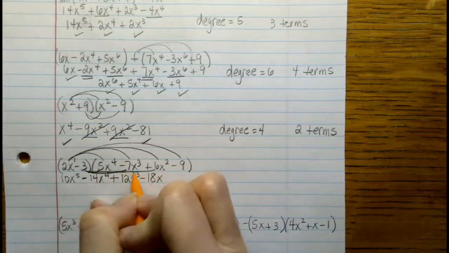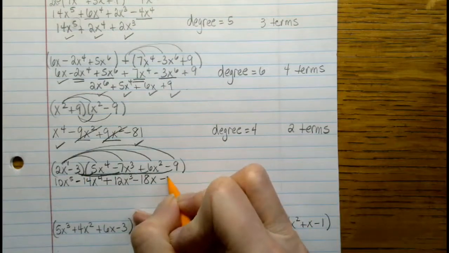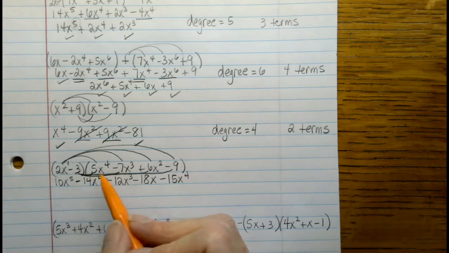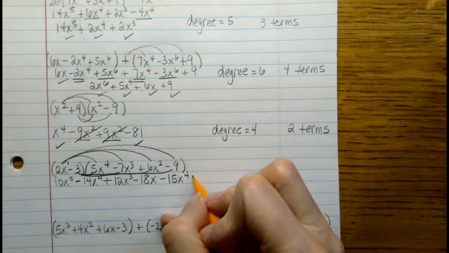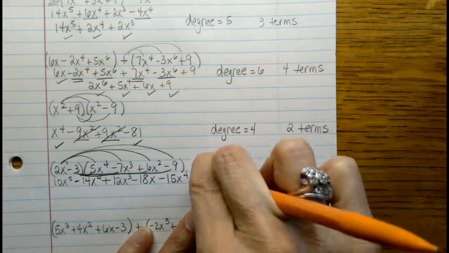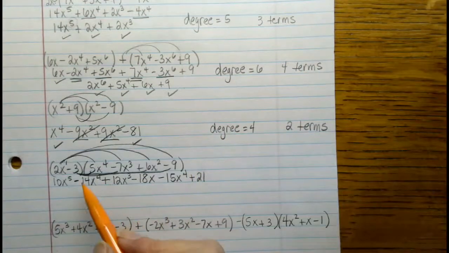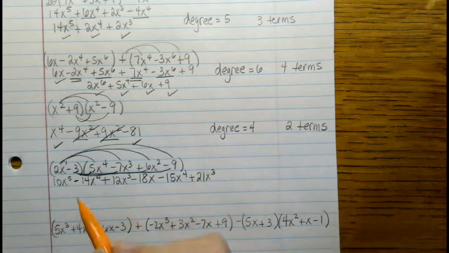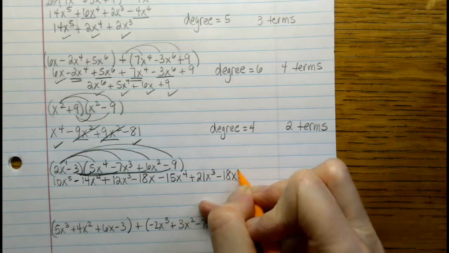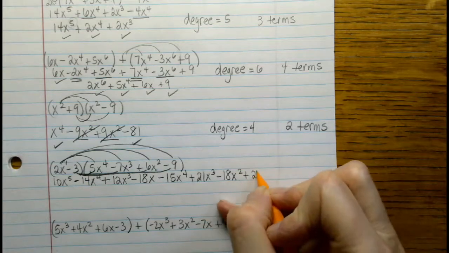So I tried to be pretty purposeful with the signs. Negative 3 times 5x to the fourth is negative 15x to the fourth. Negative 3 times negative 7x cubed. Negative times negative is positive. And it might be nice that negative 3 times negative 7 is positive 21x cubed. Negative 3 times positive 6x squared is negative 18x squared. And negative 3 times negative 9 is positive 27.